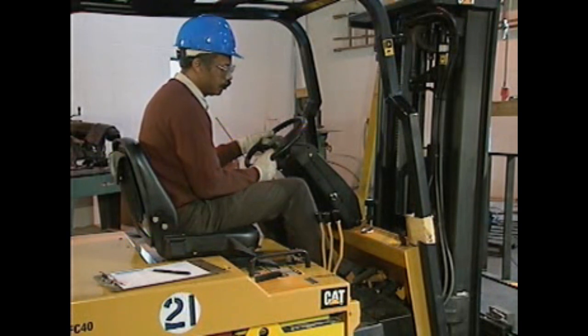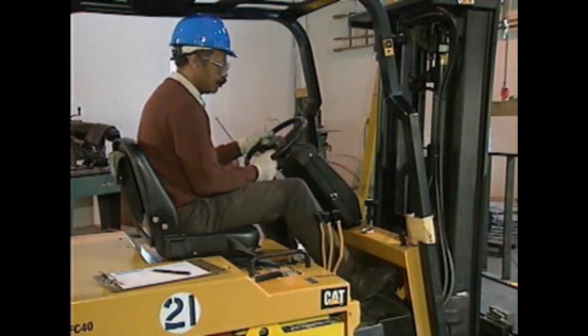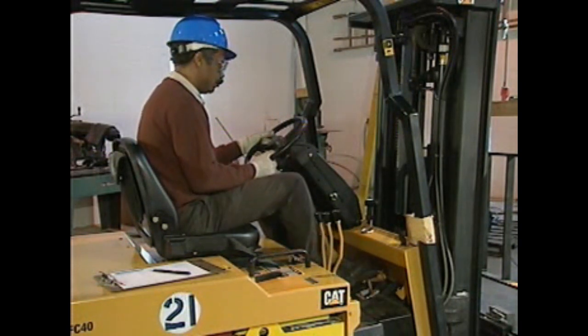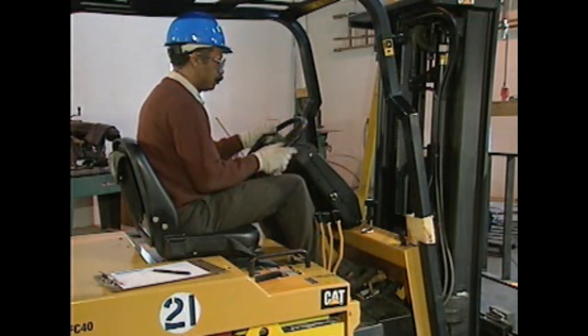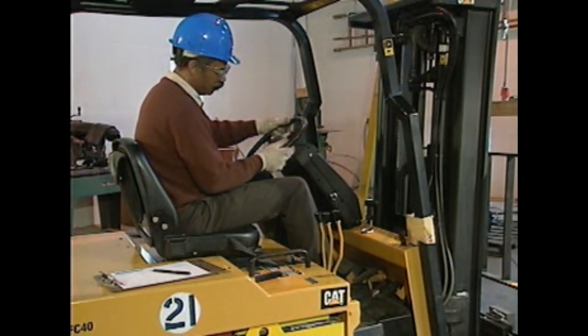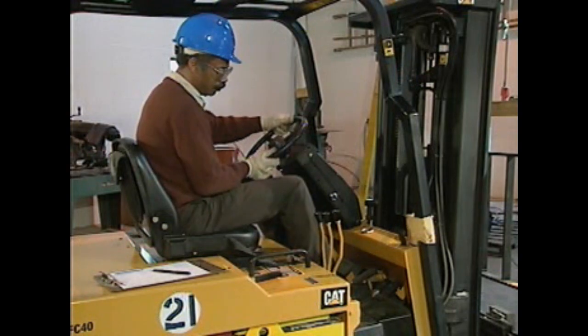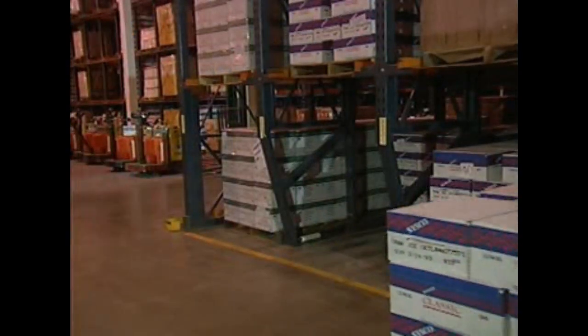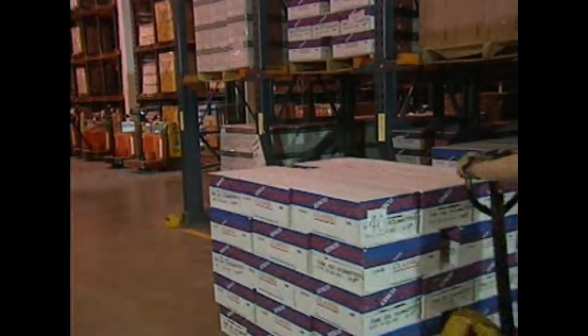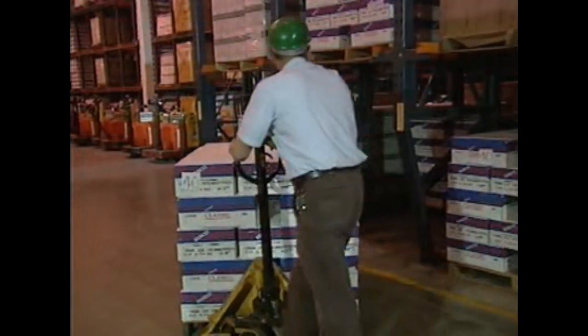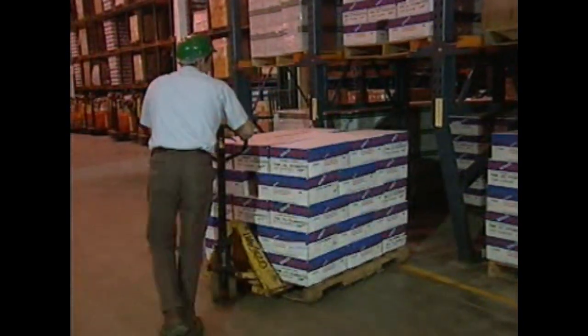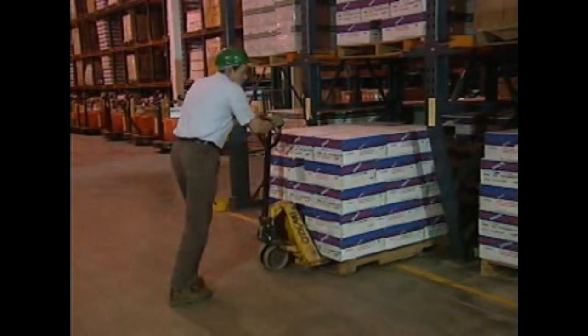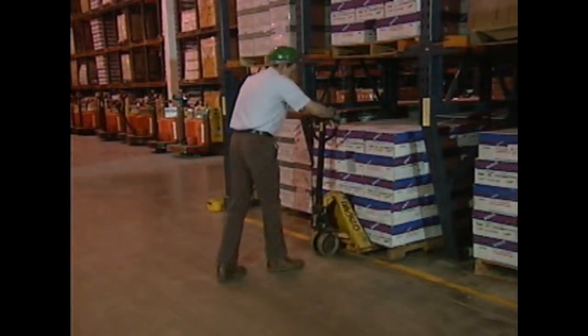Most other controls on a forklift truck, such as the parking brake, the accelerator pedal, the brake pedal, and the steering wheel, are similar in function and operation to the controls on a car or a truck. But, as we said, not all forklifts are operated alike. For instance, when you're operating any type of pallet jack, you use the handle to steer the vehicle.